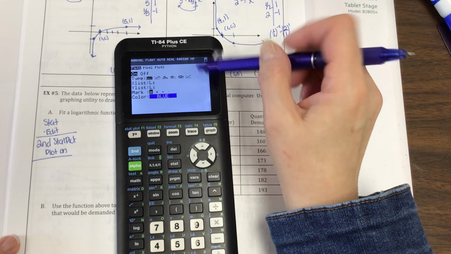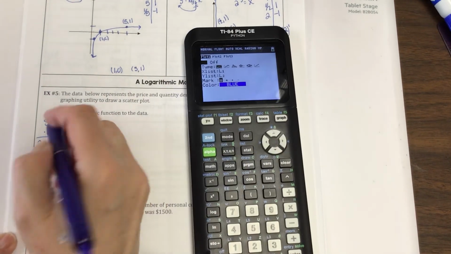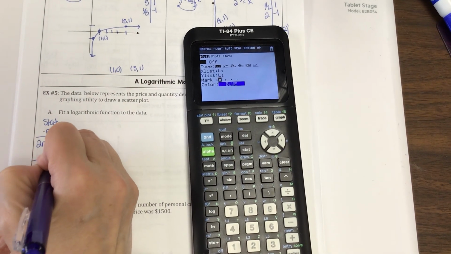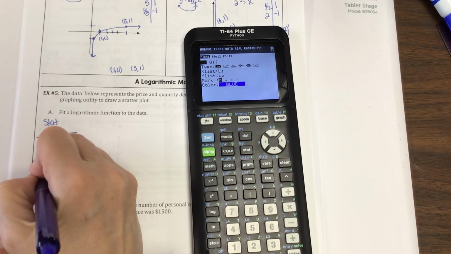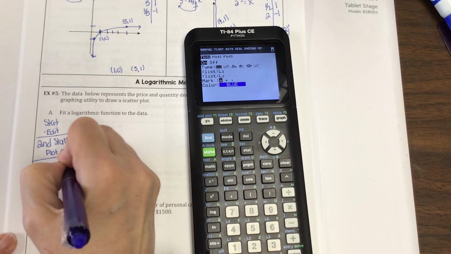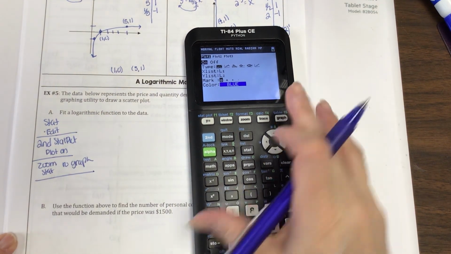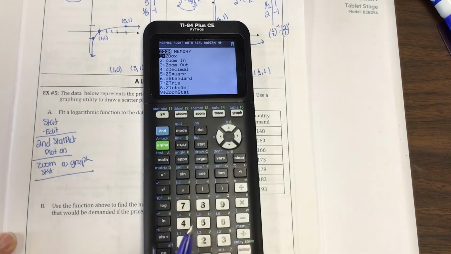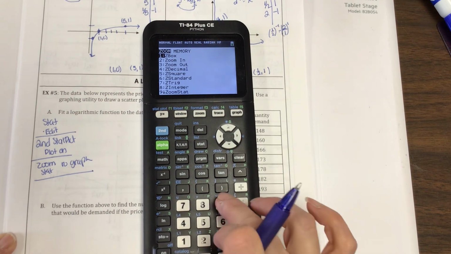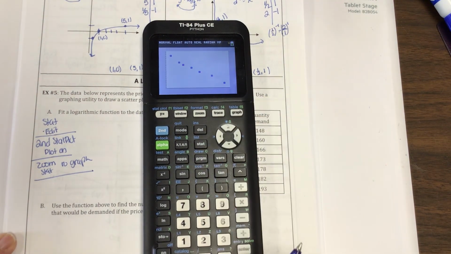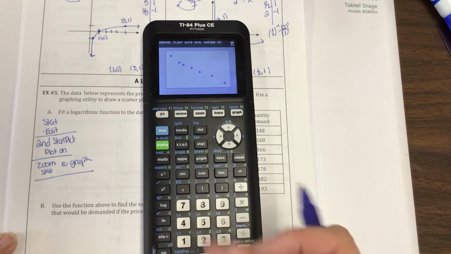Okay, so then to graph it, we do zoom, stat. On mine, it's number 9. And you can see it graphed, yes?